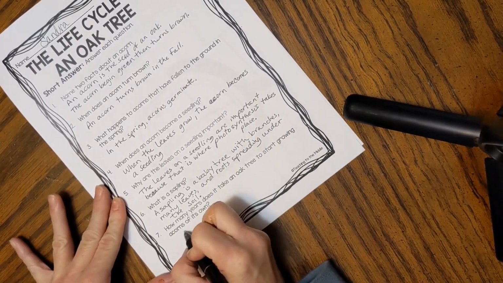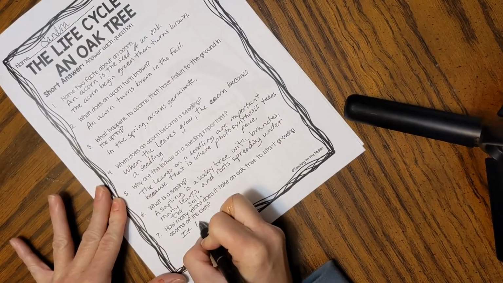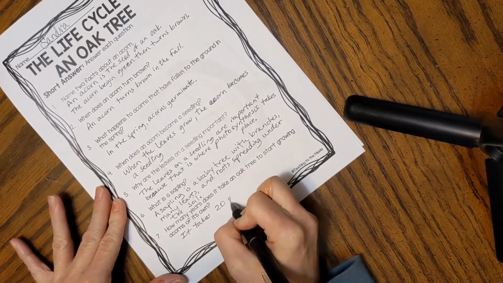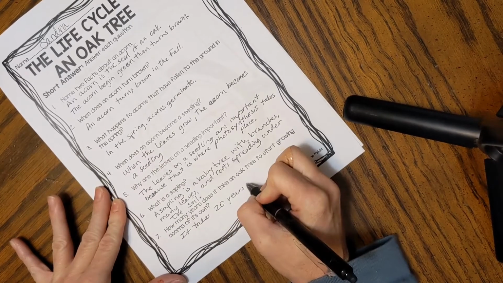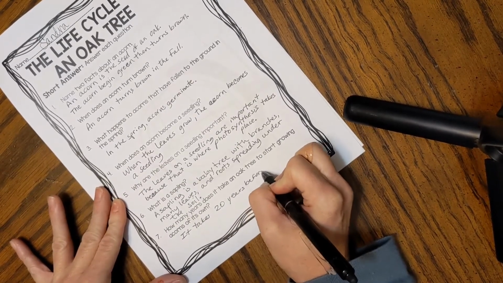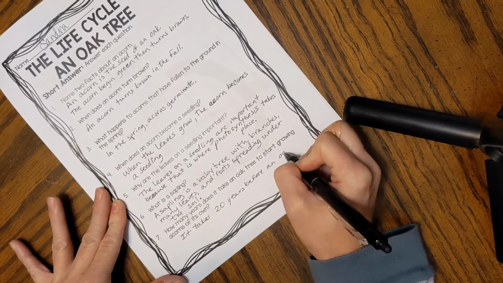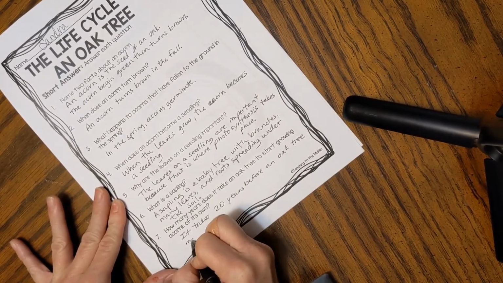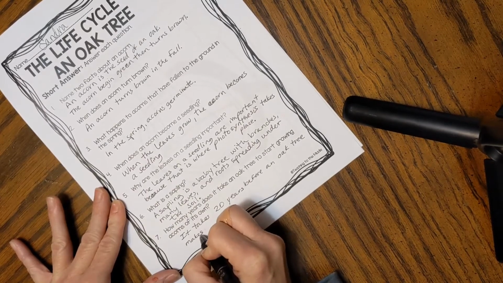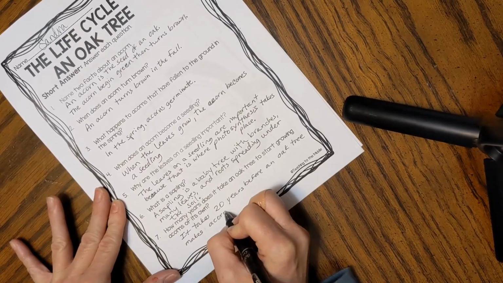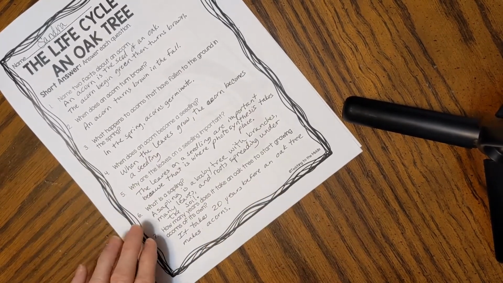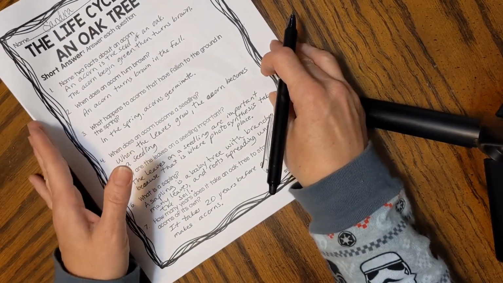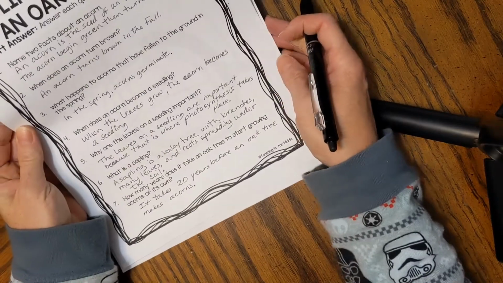So it takes 20 years before an oak tree makes acorns. Okay, so there's our questions for our life cycle of an oak tree.